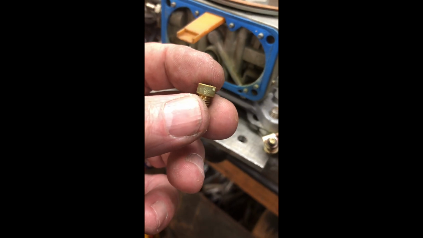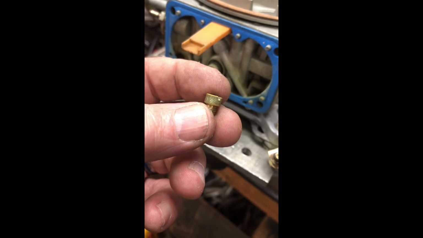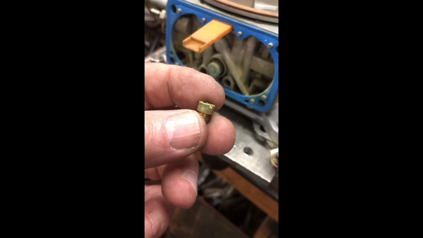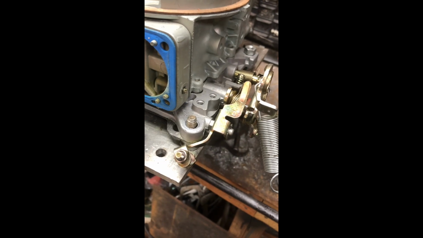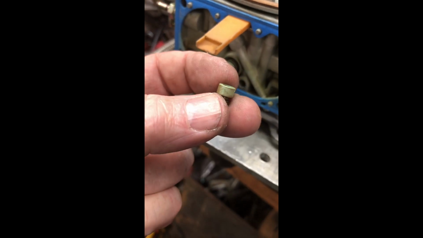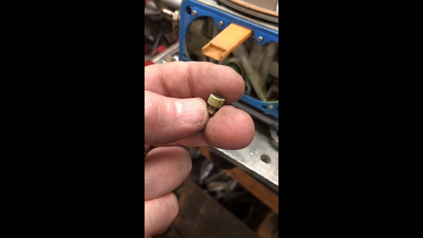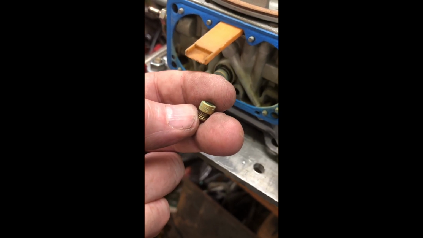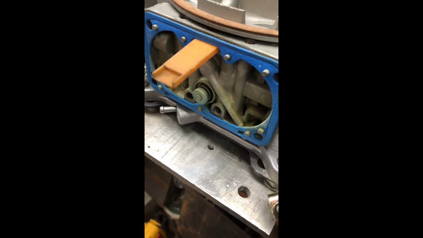All right, we're back. Got the jets pulled out of the metering block here, and we're going to take a look at these and see what they are. That looks like a 62 jet. And another 62. So we'll have to check the jet box and see what we've got as far as going down in size. We'll check that jet box here in a second, but we're going to turn the carburetor around and pull the back bowl off.